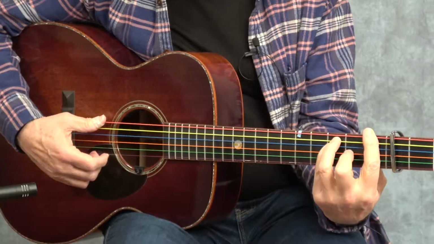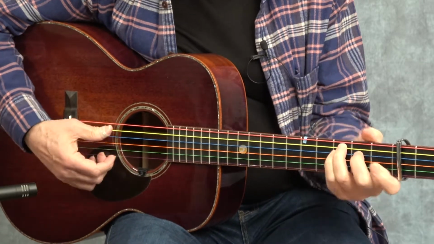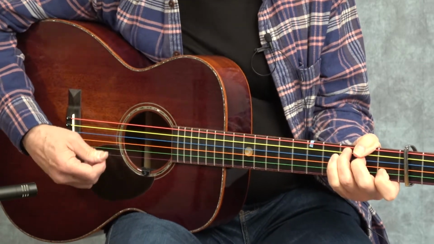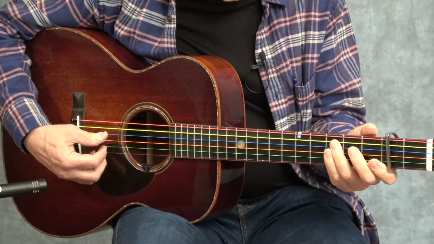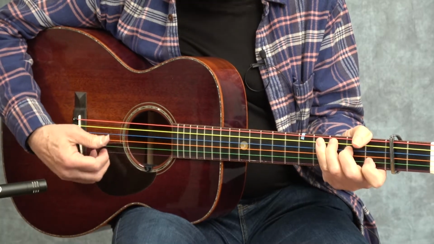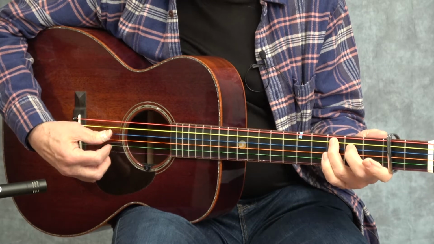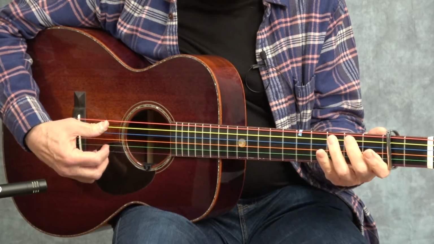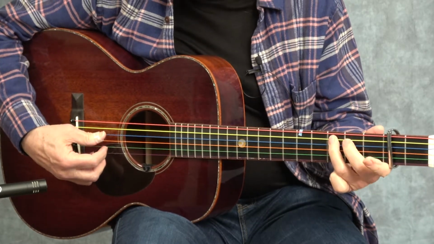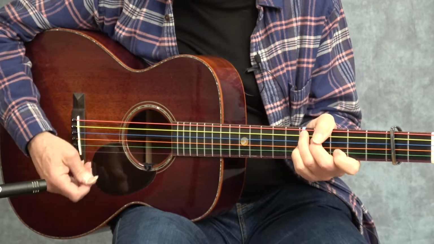Very often when I play that chorus, I'll go, oh, and then pick out the melody and play the melody as I'm singing it. Kisses sweeter than wine. Oh, D, C, A, B, C, D.